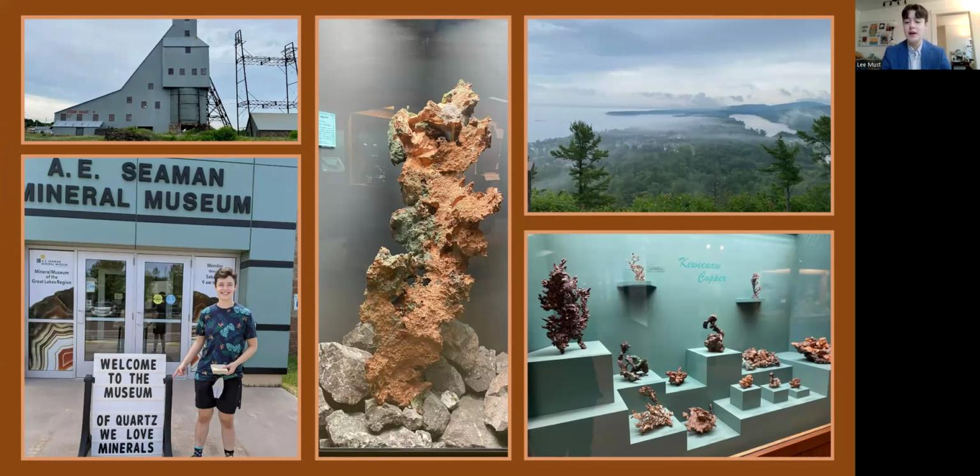More native copper on display at the museum. It was so beautiful to look at and see all these different natural formations that it takes. And then finally, a picture in Copper Harbor taken from a bluff overlooking north up the Keweenaw Peninsula. Copper Harbor, of course, once a mining town. Now it serves mostly for nature adventures. We went there to mountain bike, and boats depart to Isle Royale National Park from there.